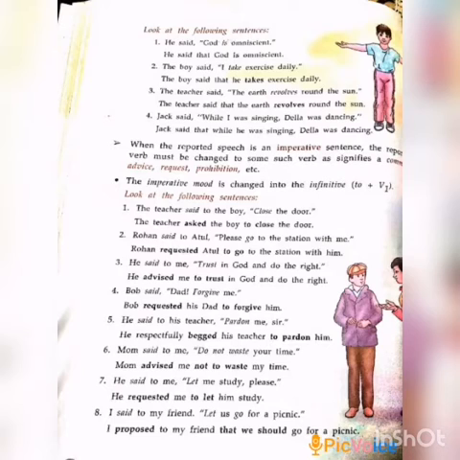The first one: the teacher said to the boy, "Close the door." Here, "said to" changes to "asked." The teacher asked the boy to close the door. That's all. We only add "to" with the verb and change the reporting verb according to the sentence, according to the command or advice.